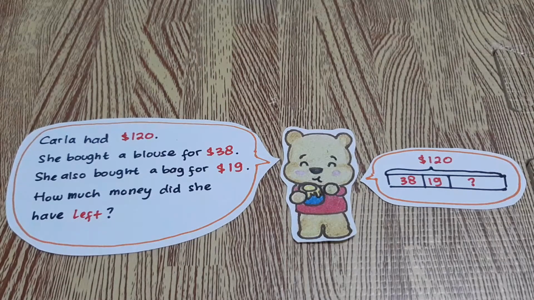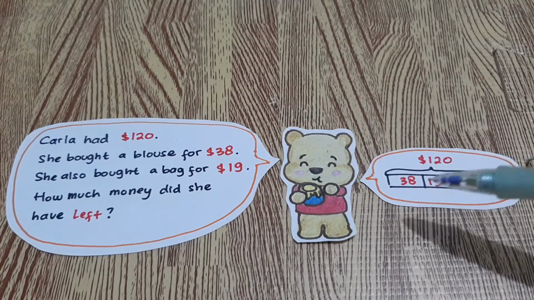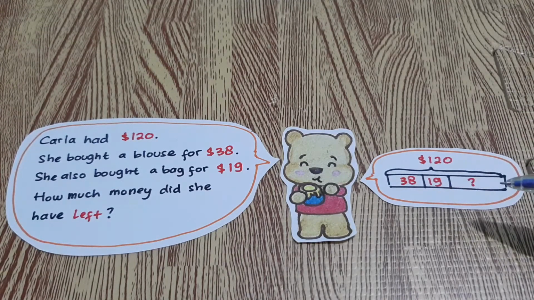Okay, so I made the model like this. We know that Carla had $120. It means the total money is 120. I put it at the top, like this. And then she bought a blouse for $38. I put 38 on the left. She also bought a bag for $19. Now this one is the other part, the question mark, because we don't know how much money she had left.